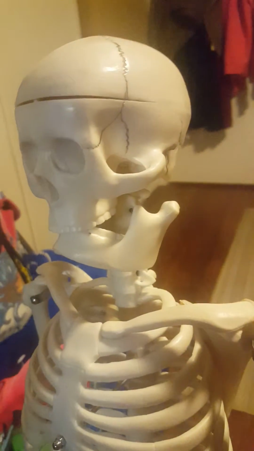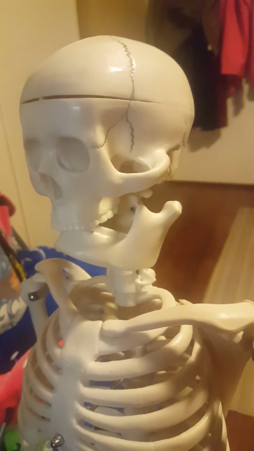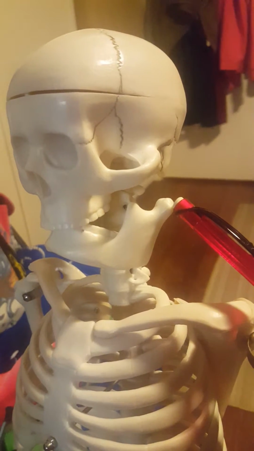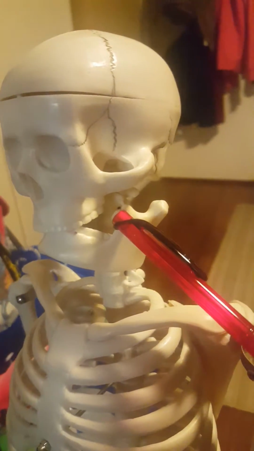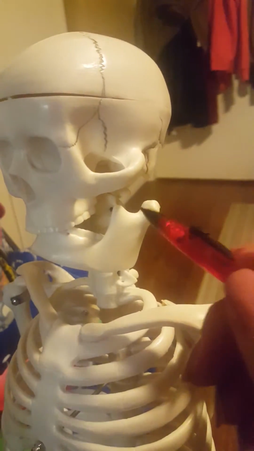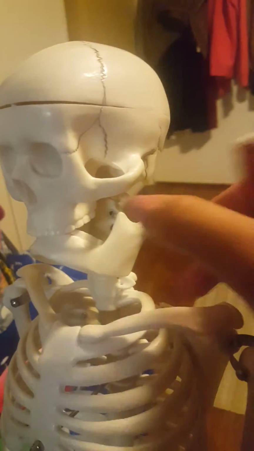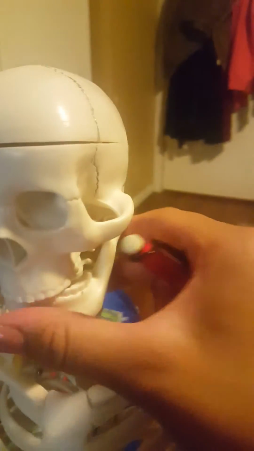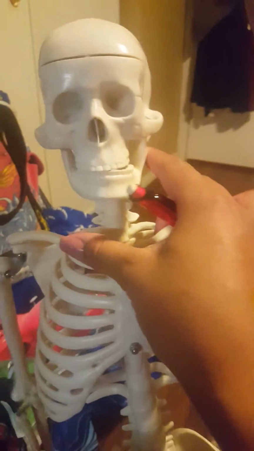So the mandibular condyle is noted here, and the coronoid process is noted here, and the mandibular notch is noted right in here, this little groove. Alrighty, put his jaw back together really quick.